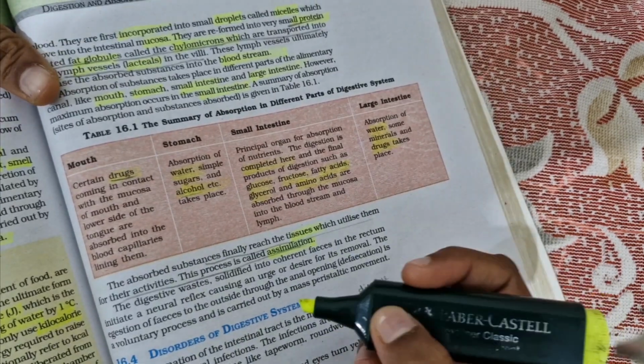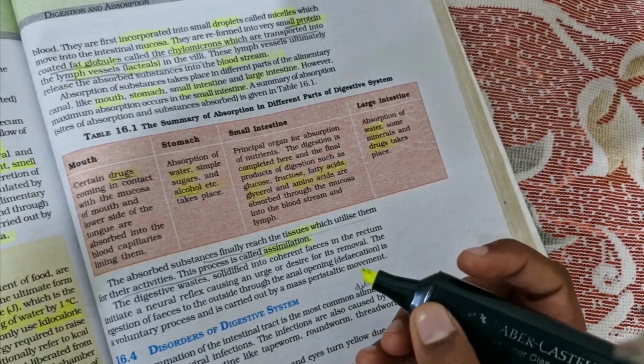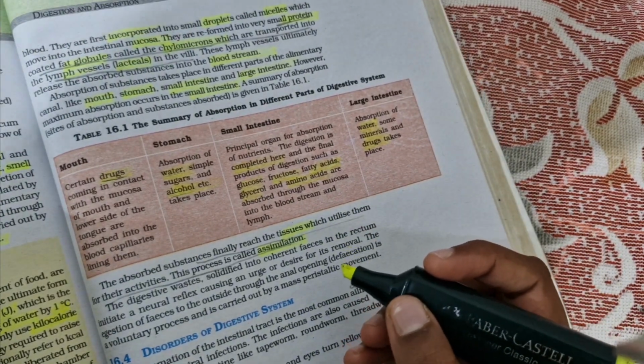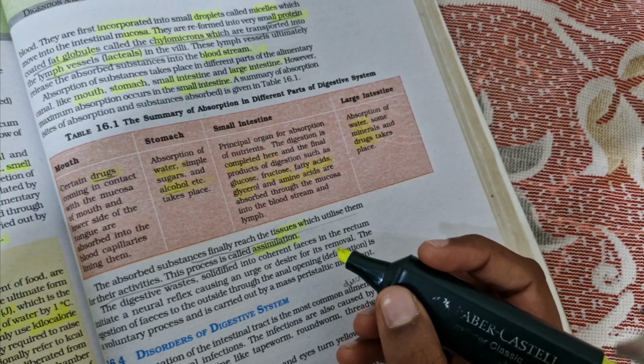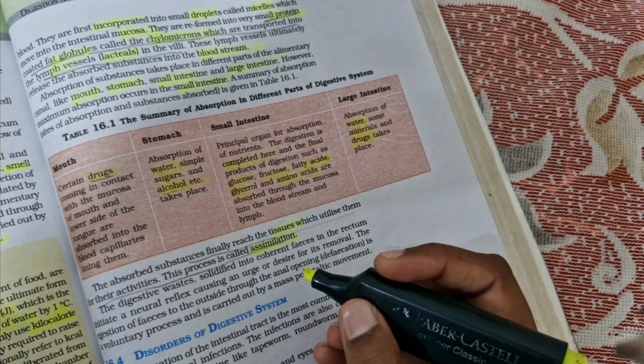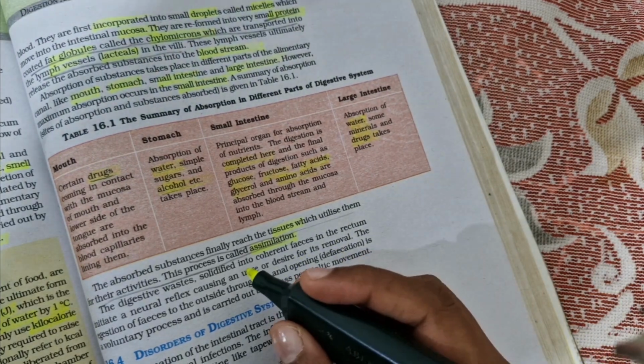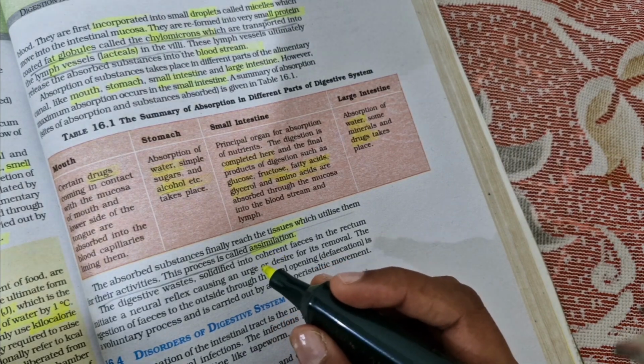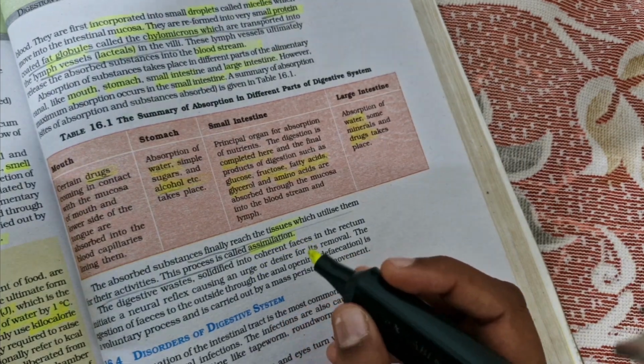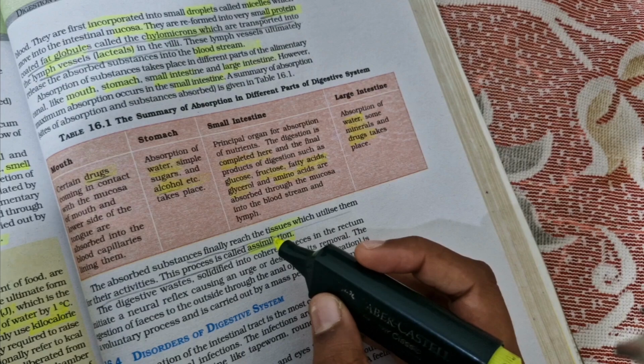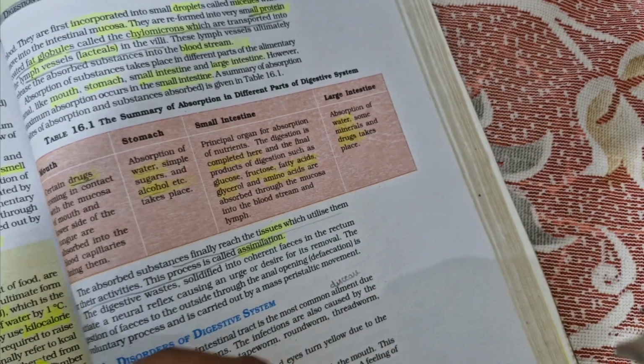There will be ingestion. Ingestion means taking in of food. Digestion is the breaking of food into smaller particles. Absorption is taking the digested, simpler particles into the blood. Then assimilation is giving them to the tissues and utilizing them.